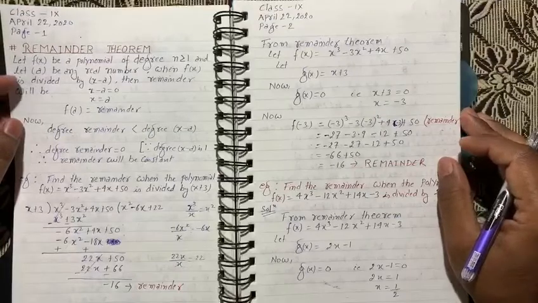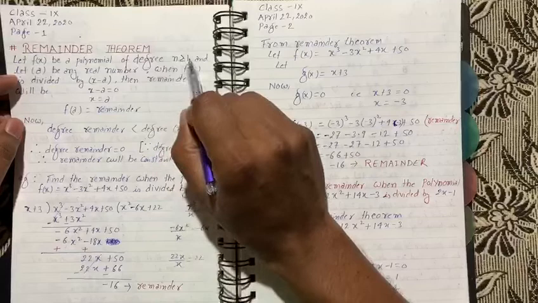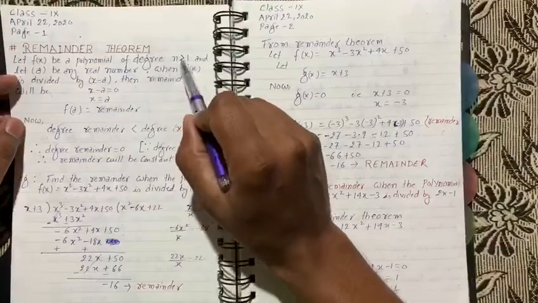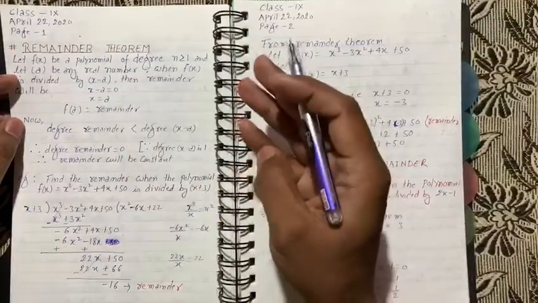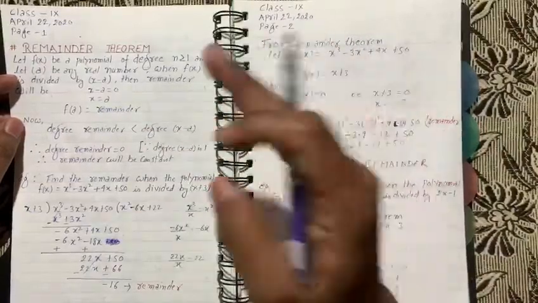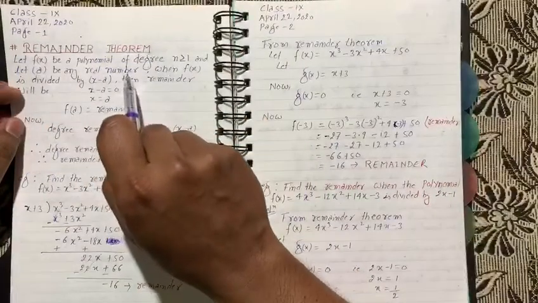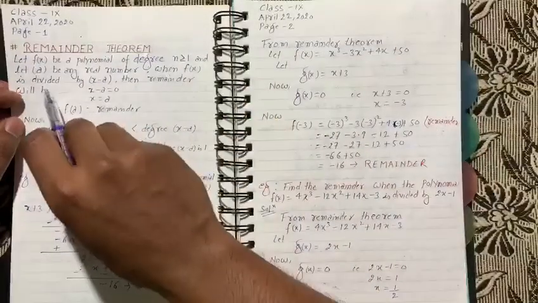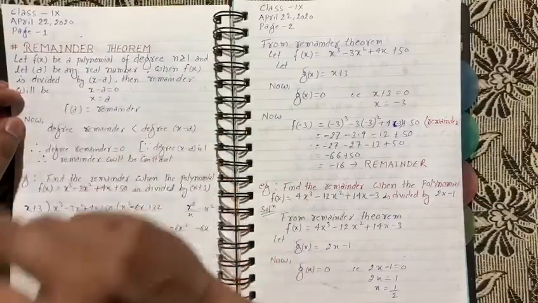Okay, now see. Let f(x) be a polynomial of degree n greater than or equal to 1. Means if the polynomial is there, its degree should be 1 or greater than 1. It can be a linear, quadratic, cubic or biquadratic polynomial, whatever. And let a be any real number. When f(x) is divided by x minus a, how can you find the remainder? That is what the remainder theorem says.